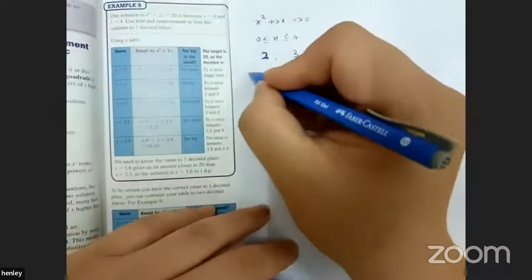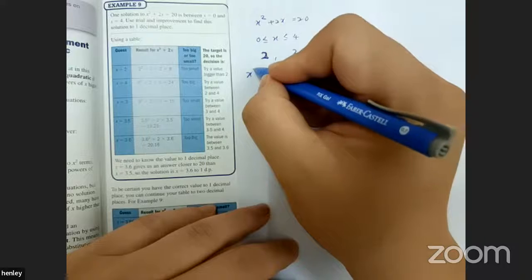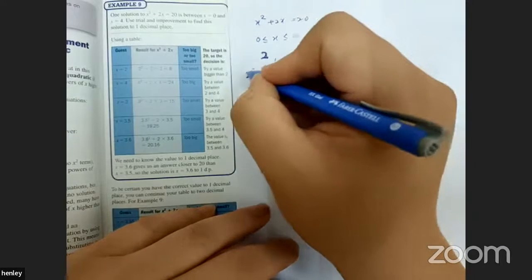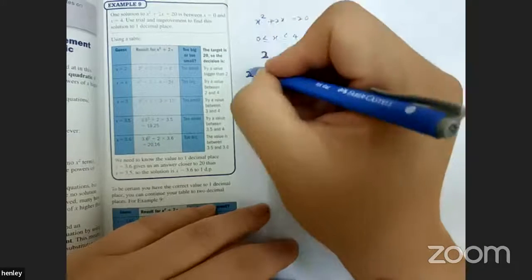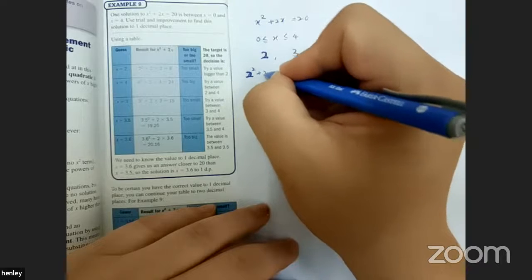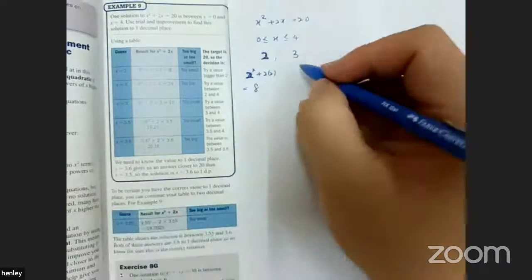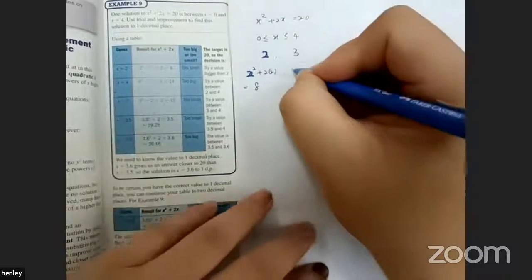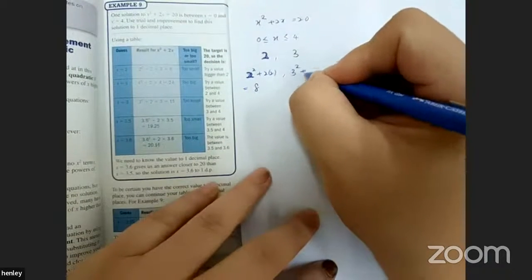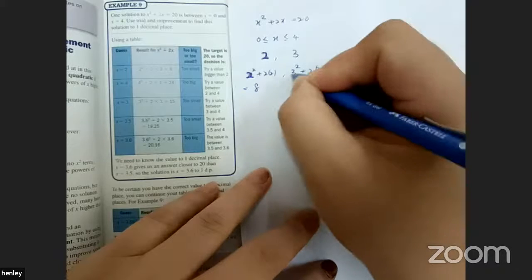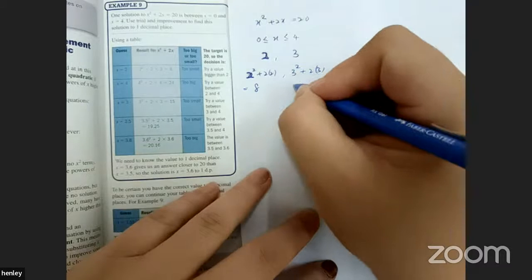If this is 2, 2 power 2 plus 2 times 2, so it's 8. 8 is too small. Let's try 3. 3 power 2 plus 2 times 3. This is 9 plus 6, which is 15.